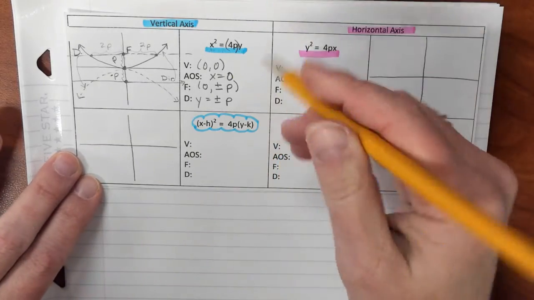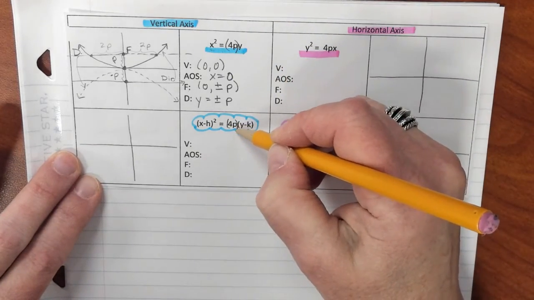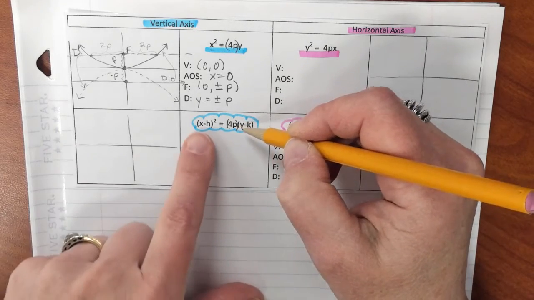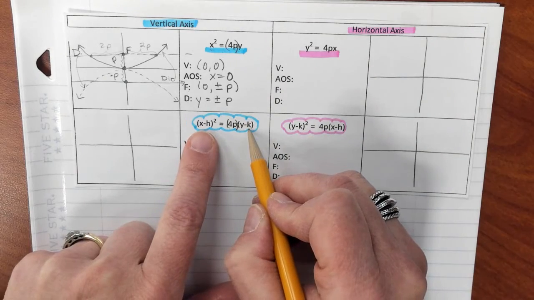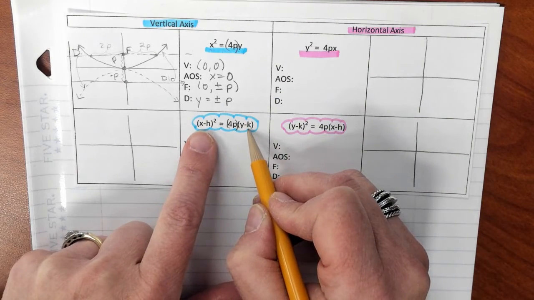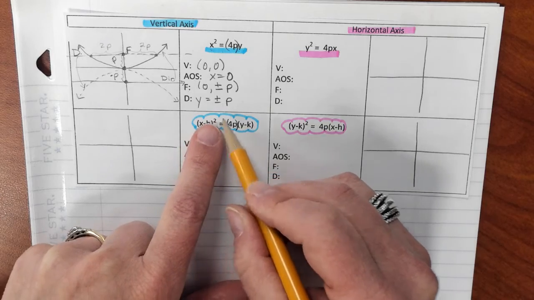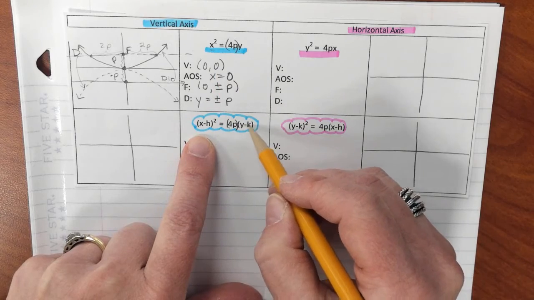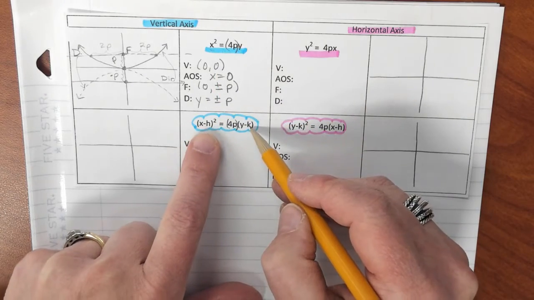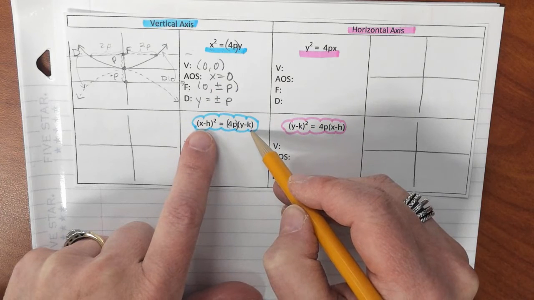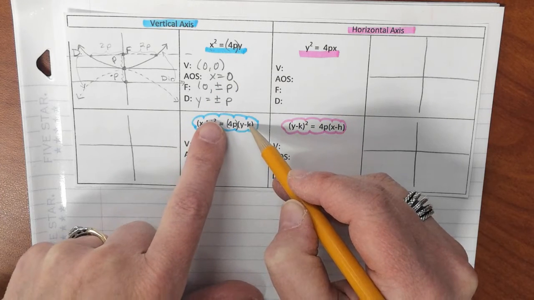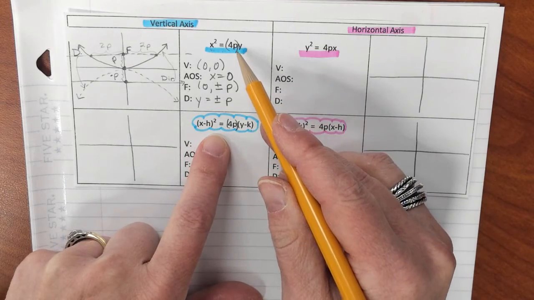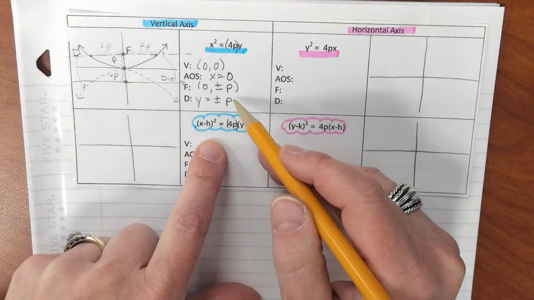So the only difference here, you still have the 4p, that distance to the vertex and the directrix, but now you have an h and a k, which means our vertex has shifted. You see, if h is 0, then I just have x squared. Boom. If k was 0, if I was at the origin, I would just have y. So if you really only memorize this equation, and then if you're at the vertex, h and k are 0, boom, you've got that equation. So we haven't changed anything other than now we are shifting.